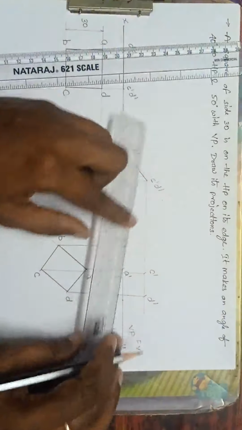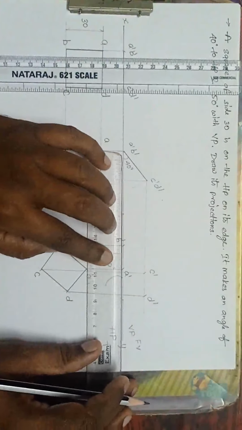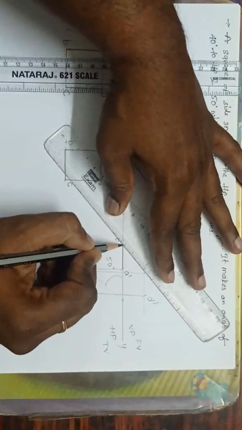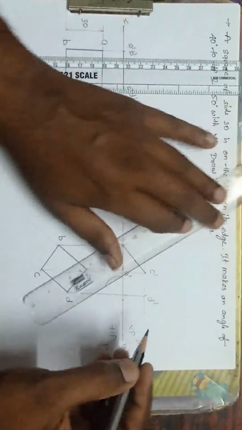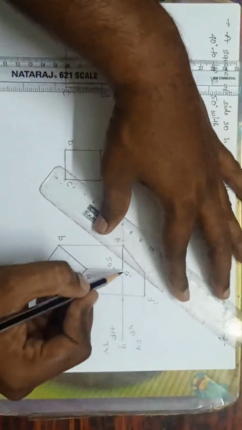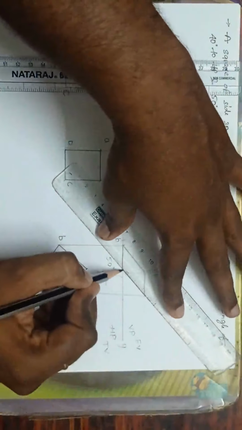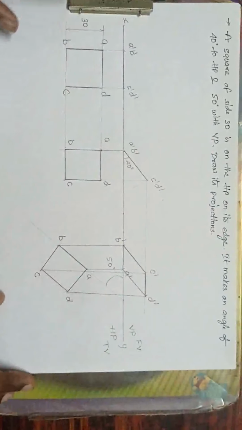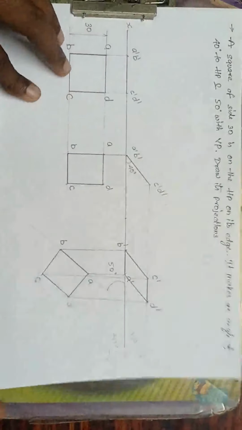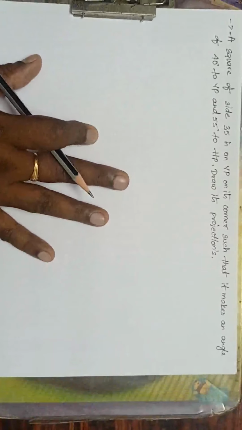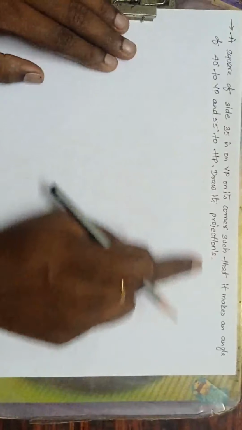So I'll join everything. So this should be dark. So this is A dash, B dash, B dash, C dash, C dash, D dash, and finally A dash, D dash. So see here friends, this is our answer. Okay, now next we'll go for the next question. Now let us read the next question.